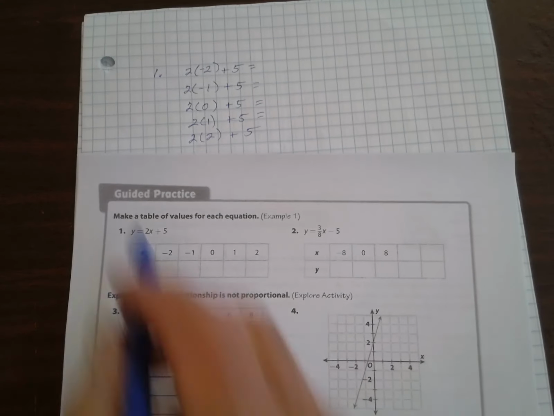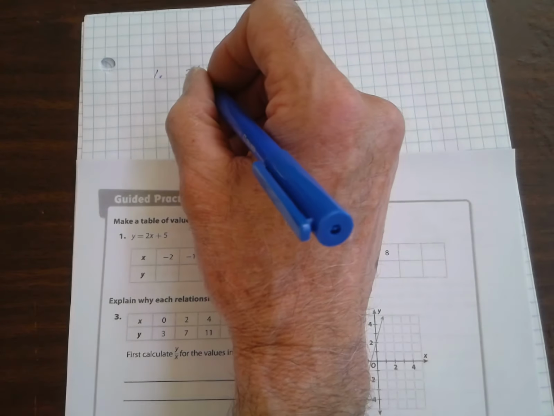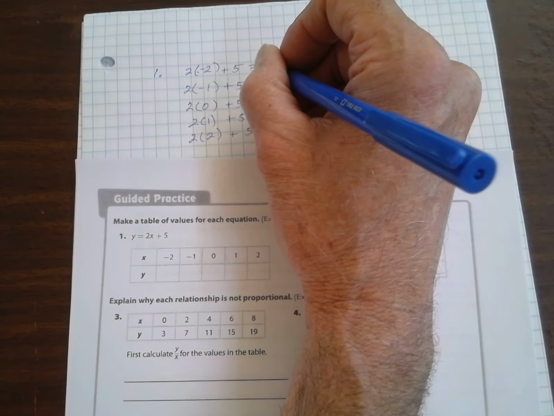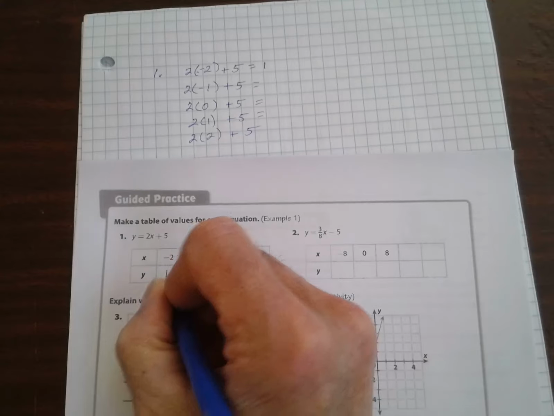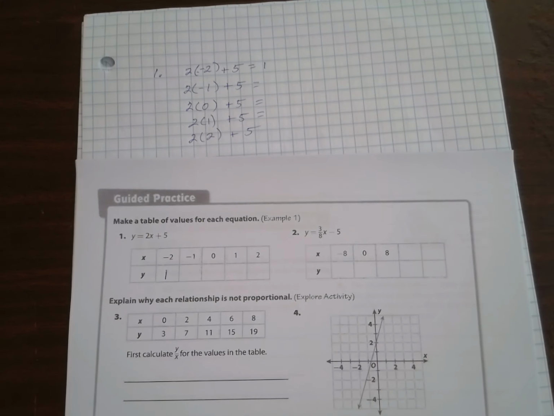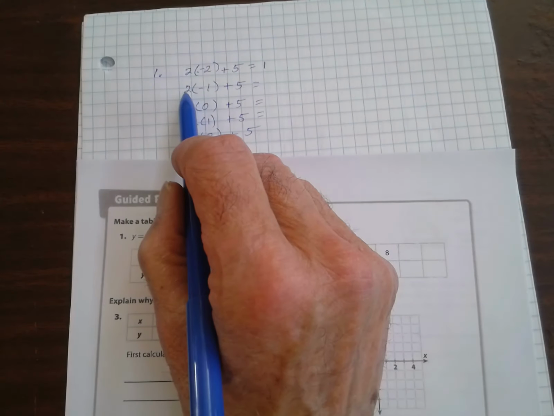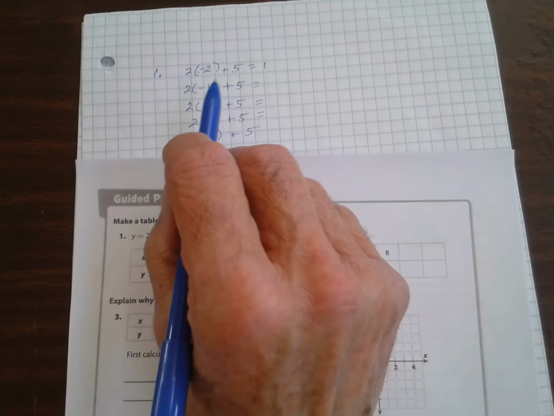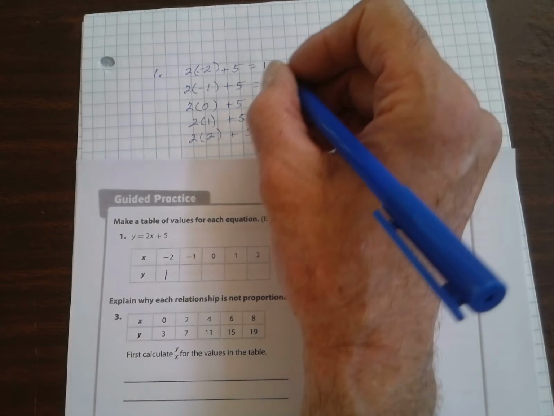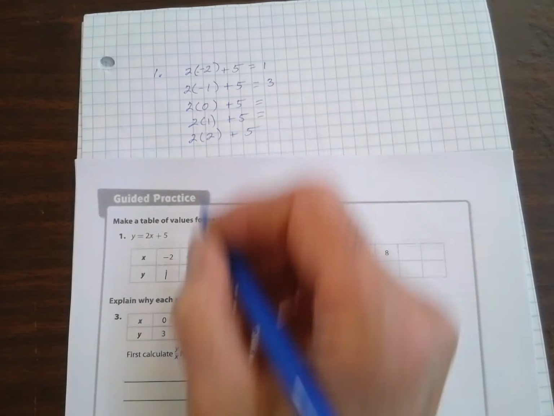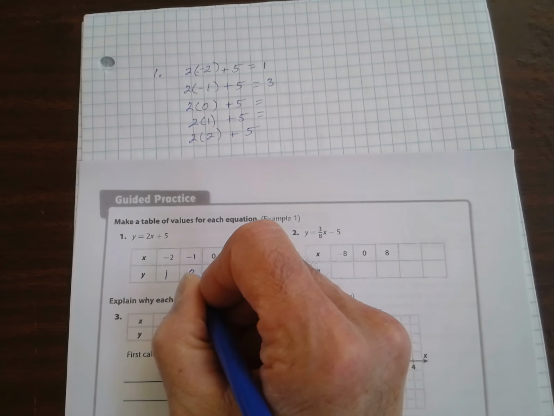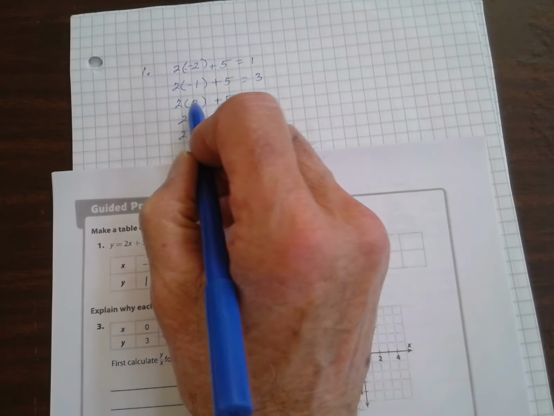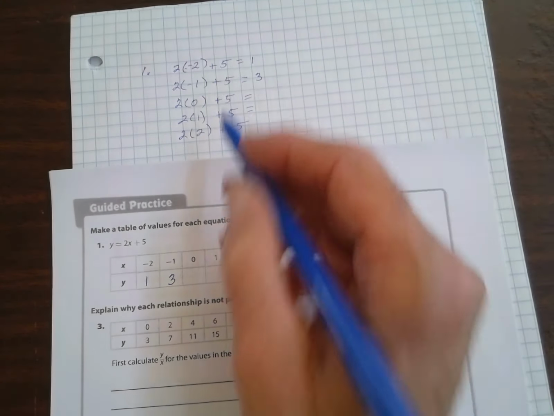So once we get this done, 2 times negative 2 is negative 4. Negative 4 plus 5 is 1. Two times negative 1 is negative 2. Negative 2 plus 5 is 3. Two times 0 is 0, plus 5 is 5.